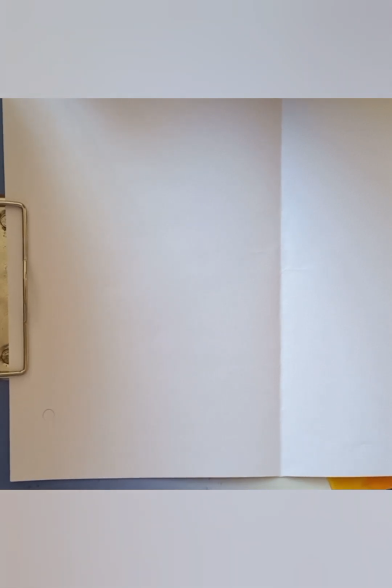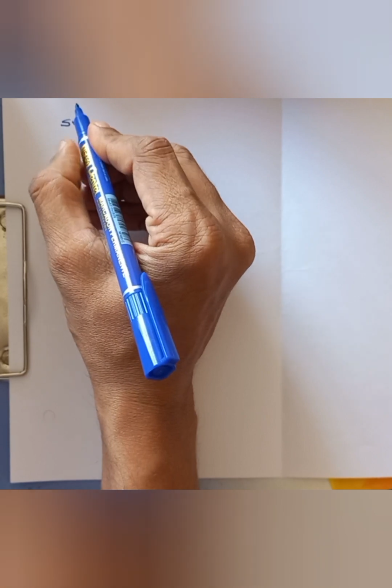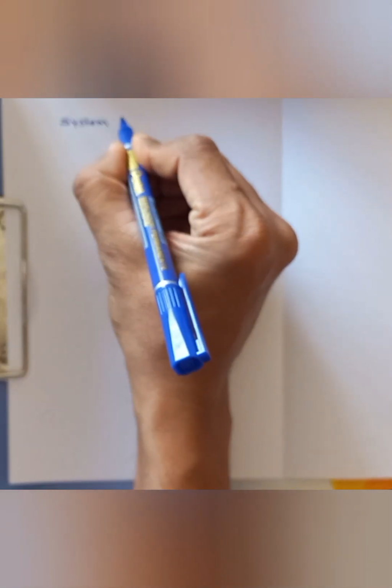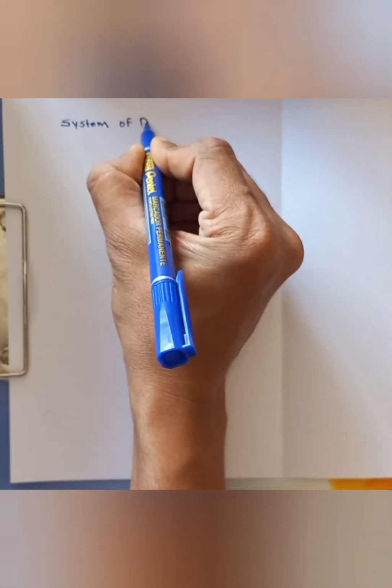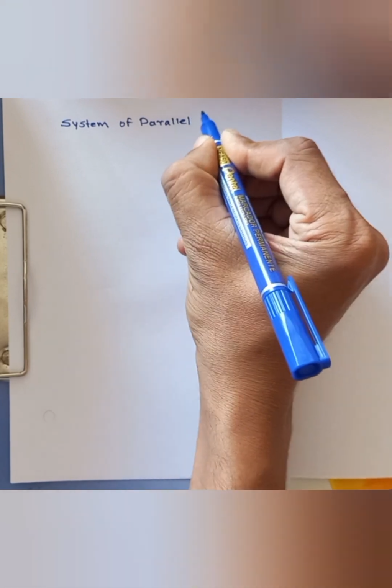Today we are going to see a problem related to system of parallel forces. So this is another force system which is very important from examination point of view, system of parallel forces.